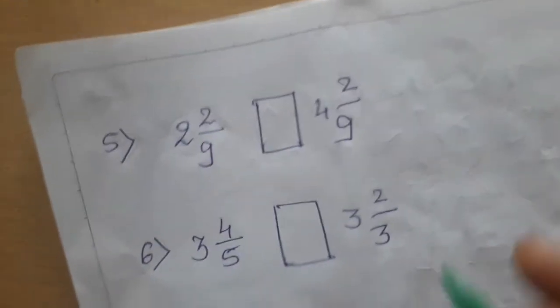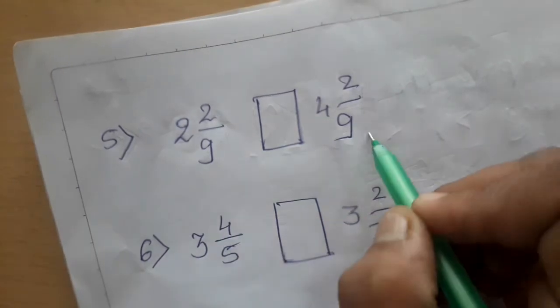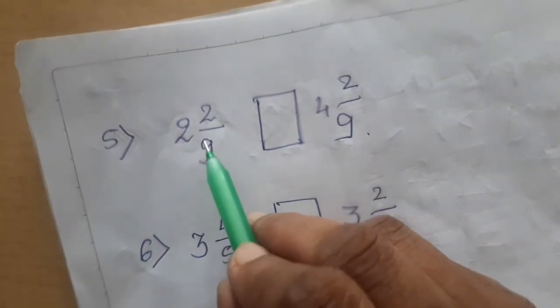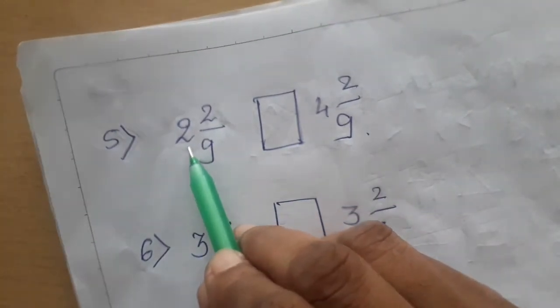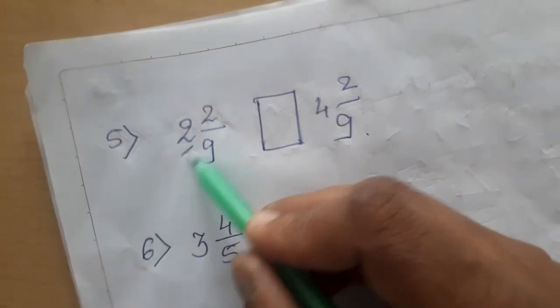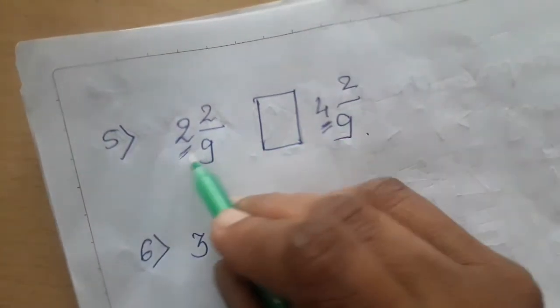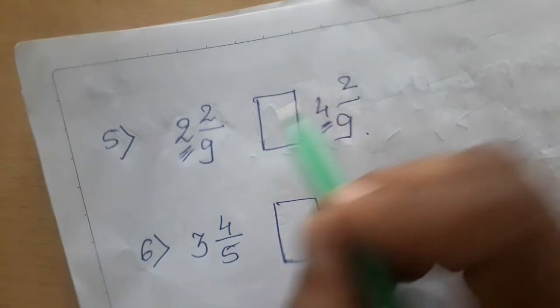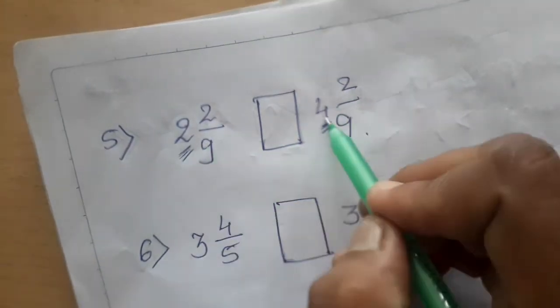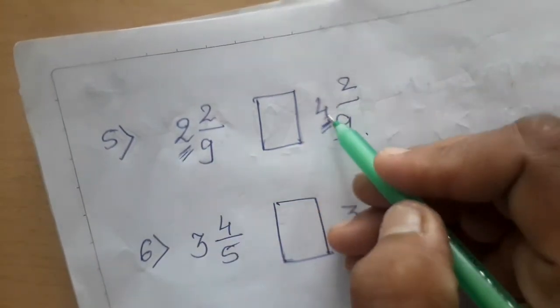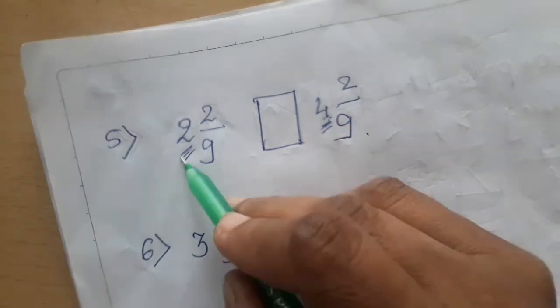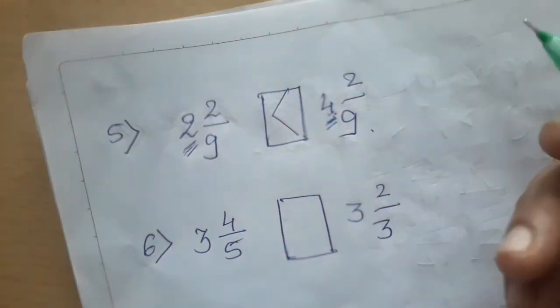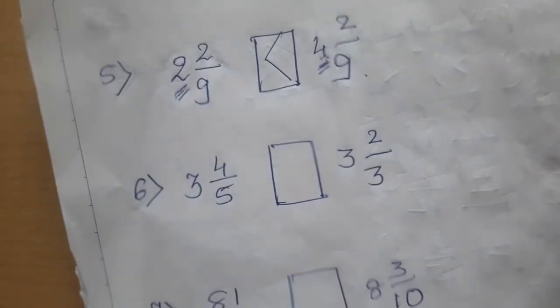Now come to this question. Both the sides you can see they are mixed fractions, and what is the whole number here? That is 2 and this is 4. So straight away you can write the answer: when you have the whole number greater on this side, then this number will obviously be greater than this one. So put a greater than sign.